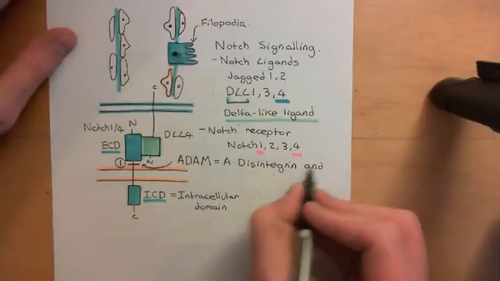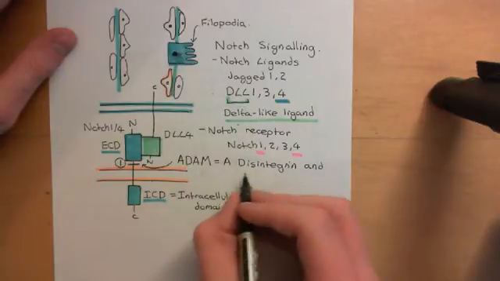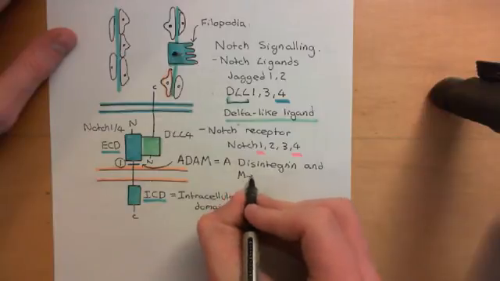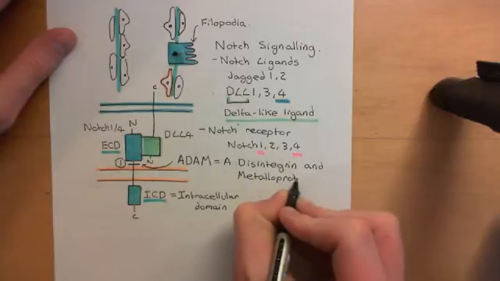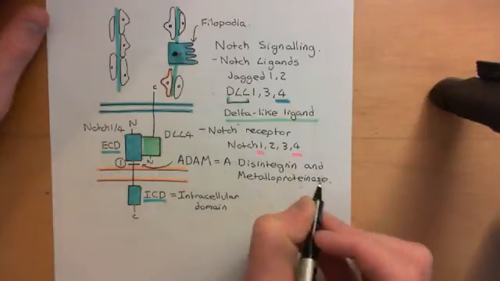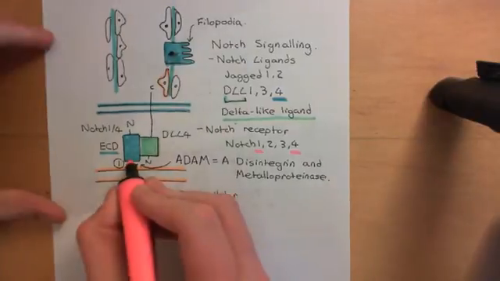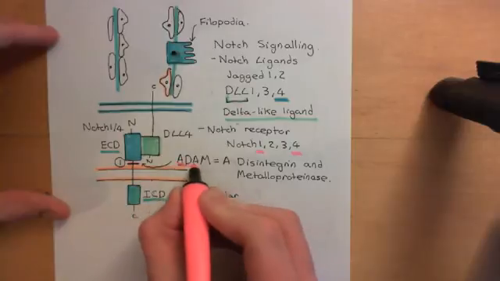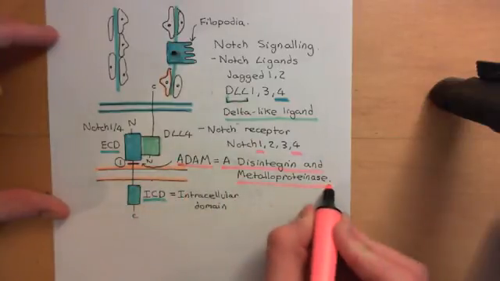So A is for A, D is for disintegrin, the second A is for and, and then the M is for metalloproteinase. Okay, so that's what ADAM stands for. And as I say, it's a massive, great family of enzymes. So it's an ADAM enzyme which cuts there. Okay, so that's the first cut. It's made by an ADAM enzyme, a disintegrin and metalloproteinase enzyme.